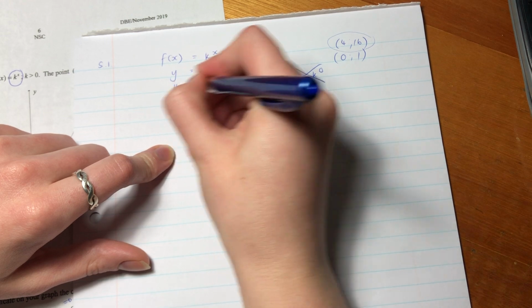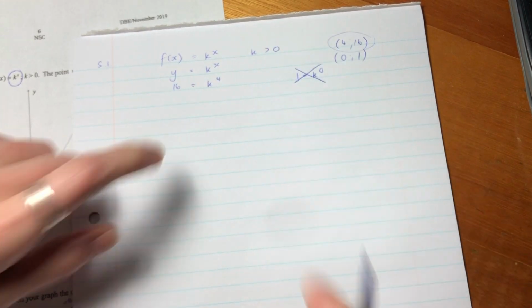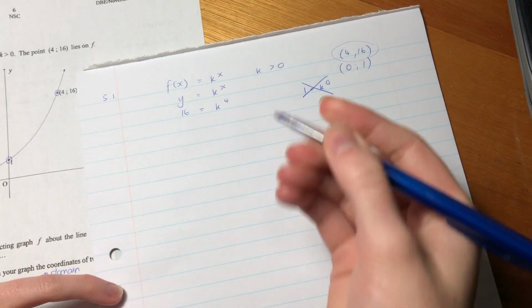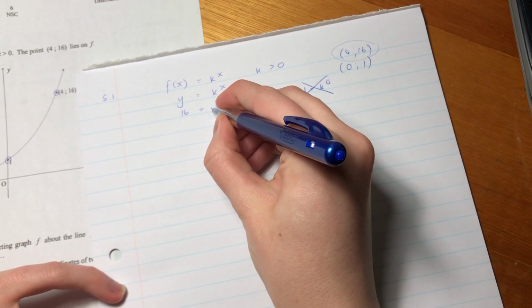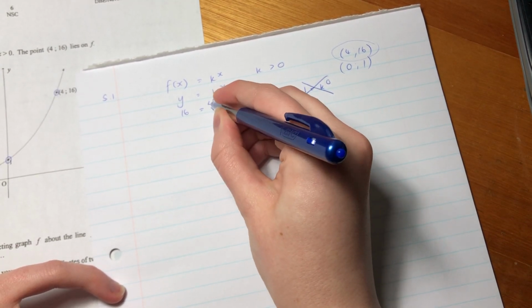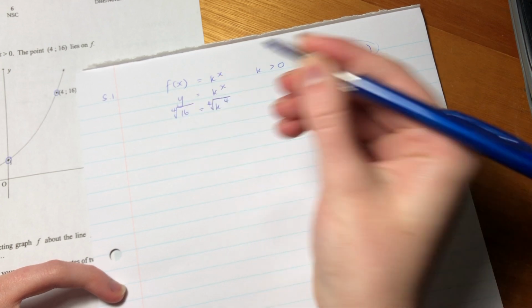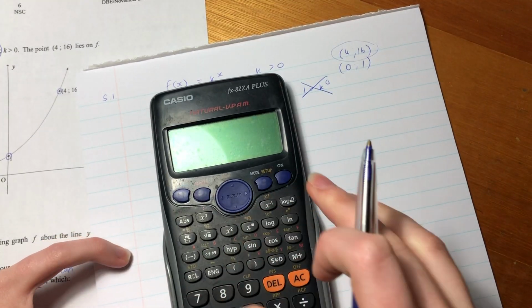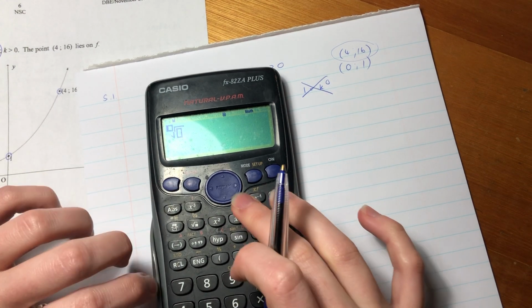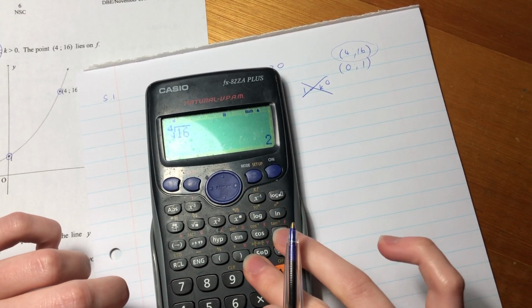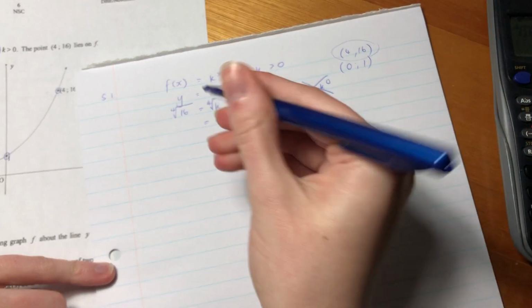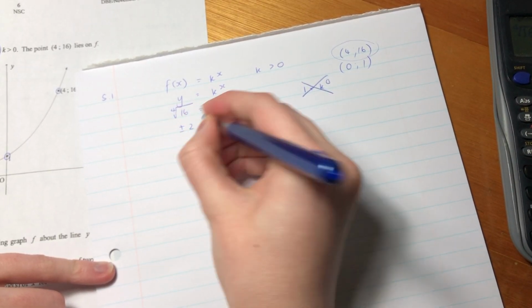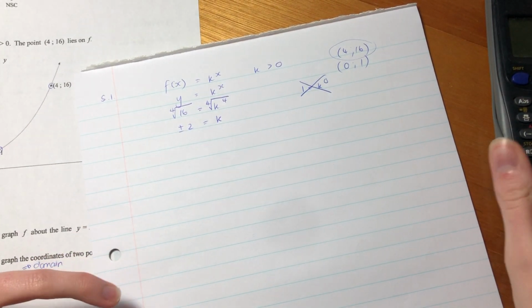So I'm going to say 16 equals k to the 4. Okay, so what we're going to have to do now is get rid of that power of 4. So we're going to do the 4th root. What we do to the one side, we must always do to the other side, so we get k by itself. And then I'm going to put the 4th root of 16 into my calculator, which is 2.